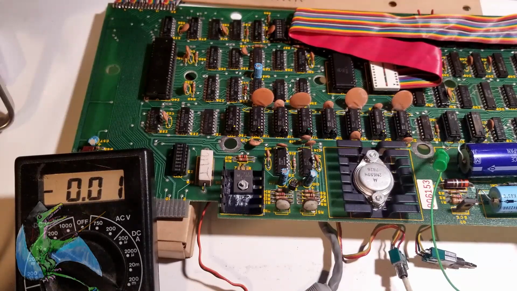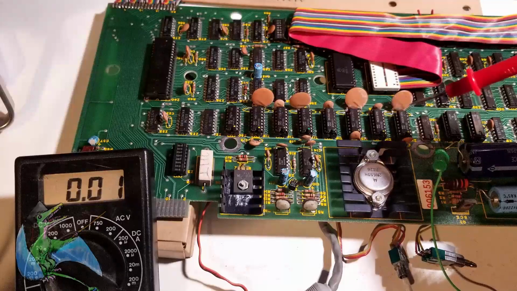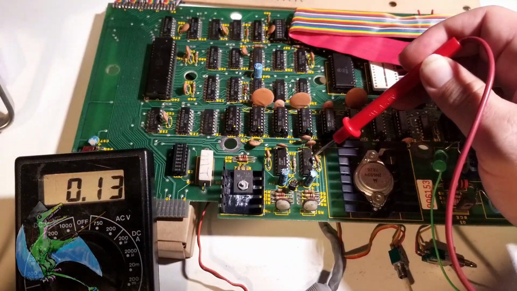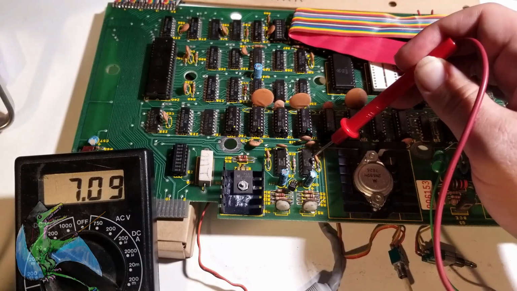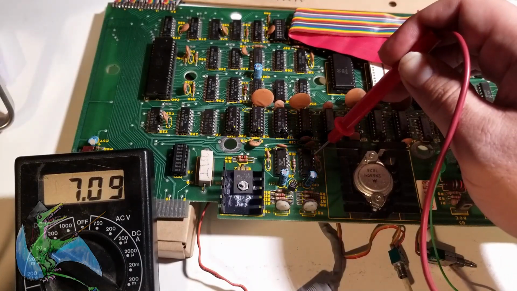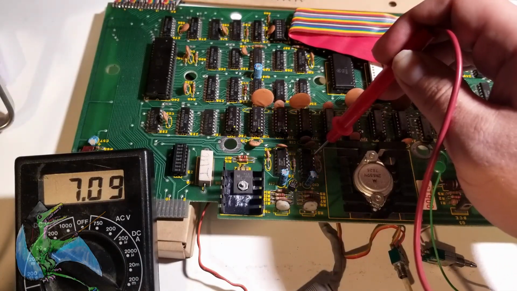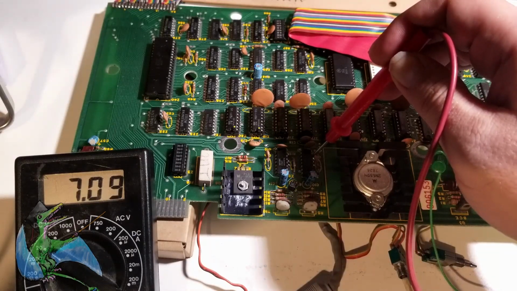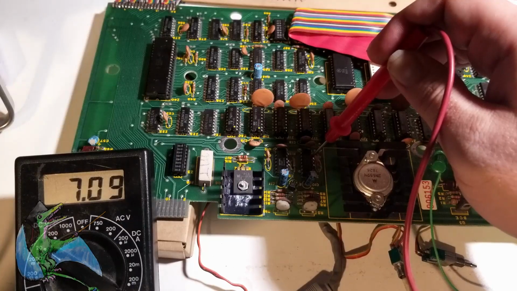So first thing we're going to do is probe pin 6 and see if it's producing the correct reference voltage. It's supposed to be a little over 7 volts. And 7.9 volts looks pretty good. Its spec is 7.15, but I don't know how much I trust this meter, so it's fine.